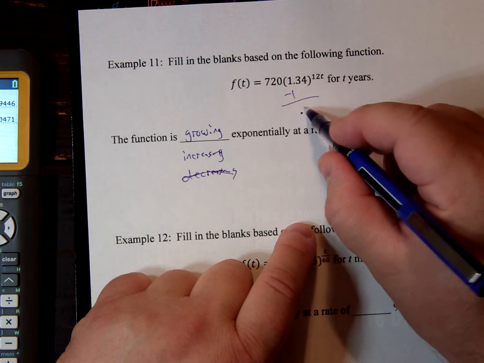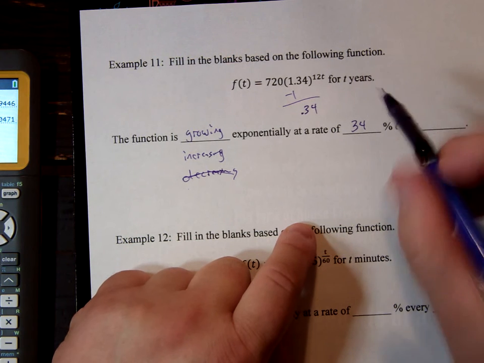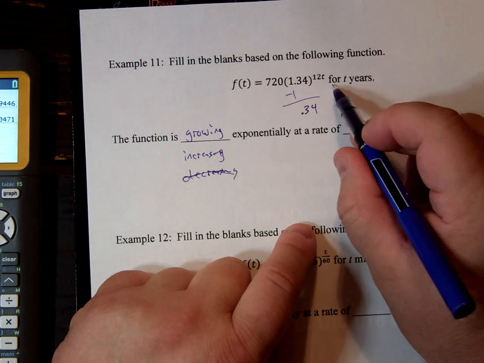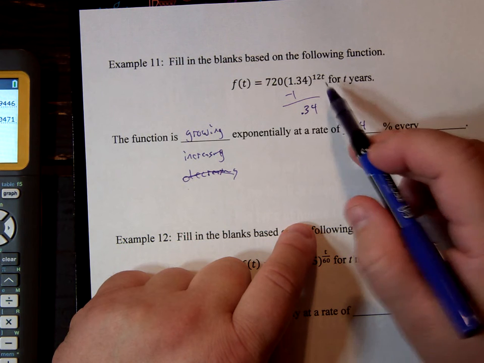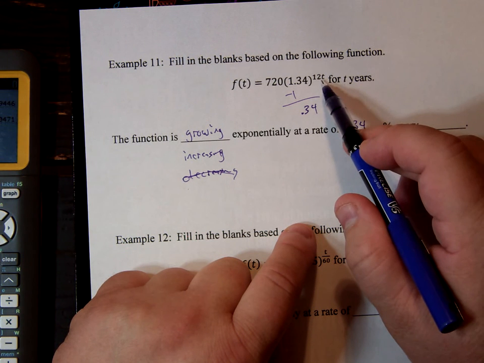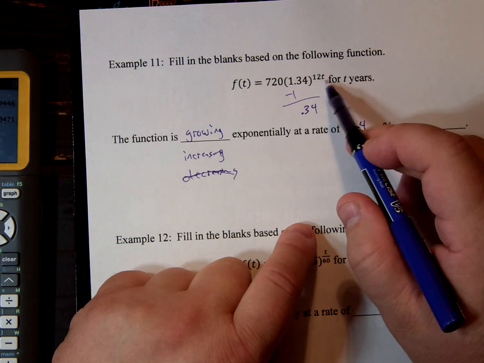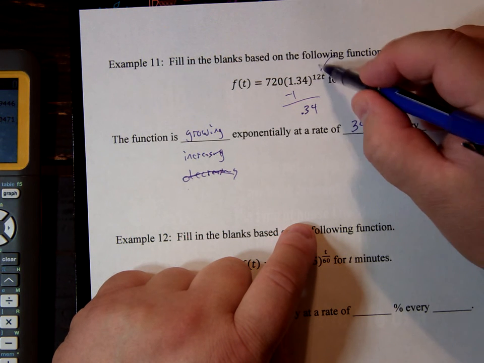0.34 is 34%. Every, and this is the part, so this is for if t is years, right? And I'm multiplying that times 12, then what value am I actually putting for my time? Right?